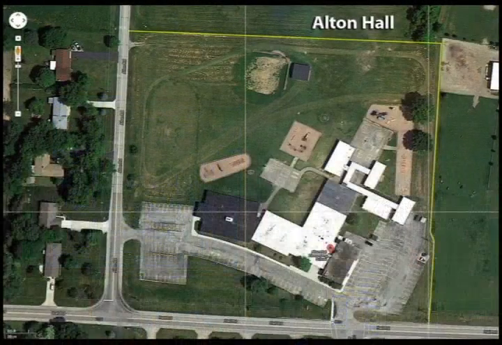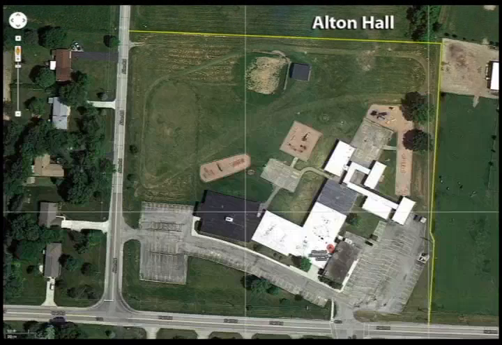So we'll start with Alton Hall. You can see the yellow outline is the property line. It's at the corner of Alton and Hall, hence the name. It is a site that has enough room for a new building.